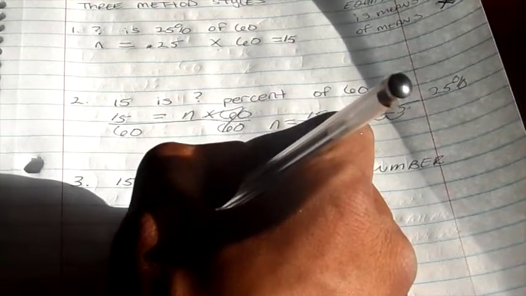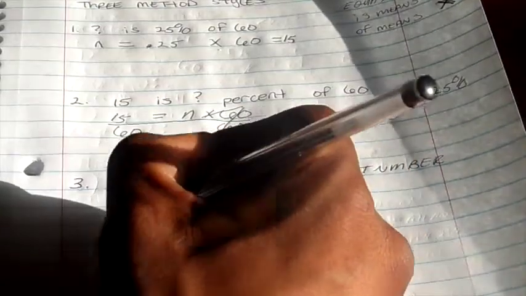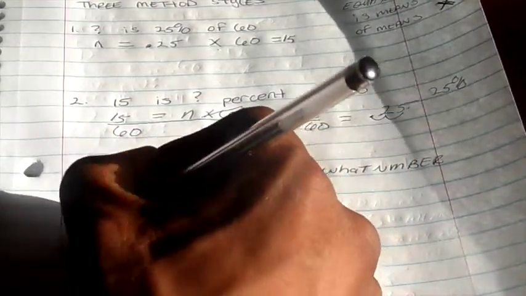To get n by itself, gotta divide. 0.25, this cancels out. 15 divided by 0.25, we get 60. So that's how you have that.